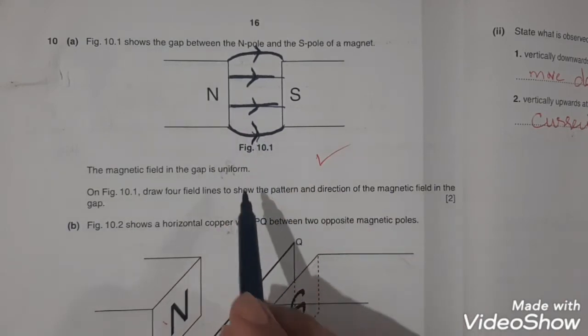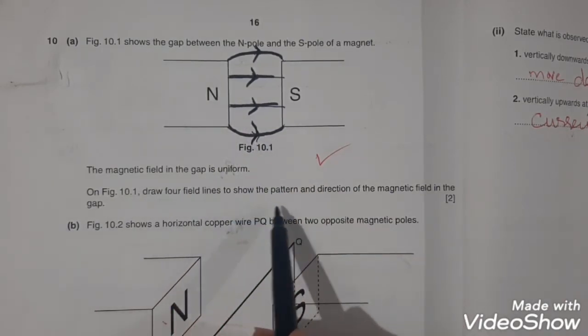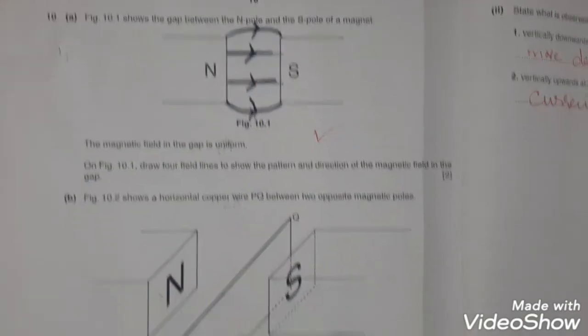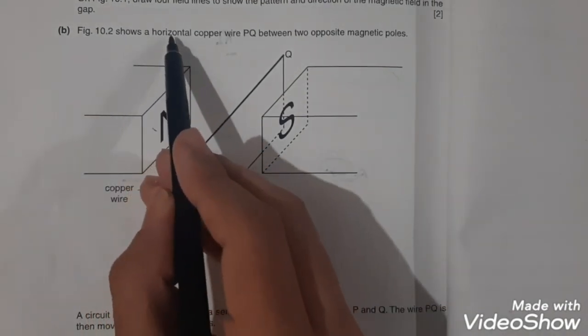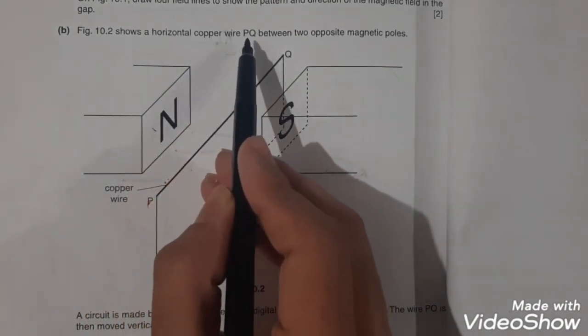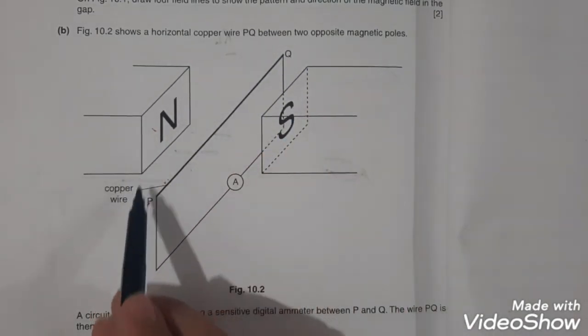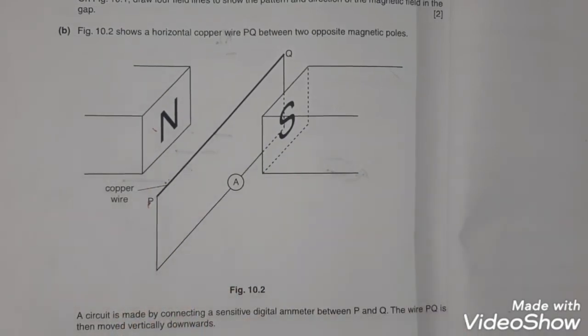So this is how we will draw the magnetic field, 4 field lines to show the pattern and direction of the magnetic field in the gap. Then part B states figure 10.2 shows a horizontal copper wire PQ between two opposite magnetic poles. So here is a copper wire PQ between north and south.